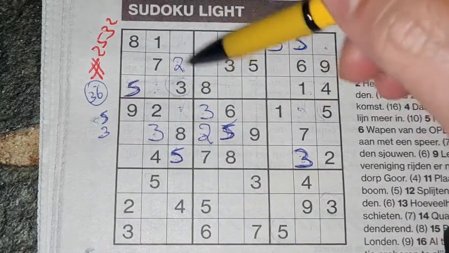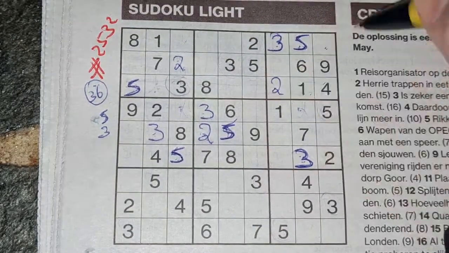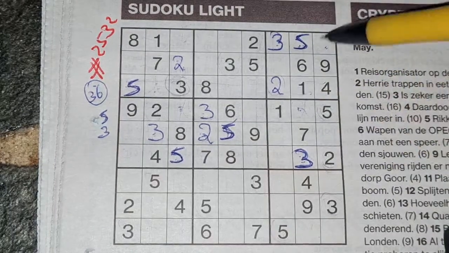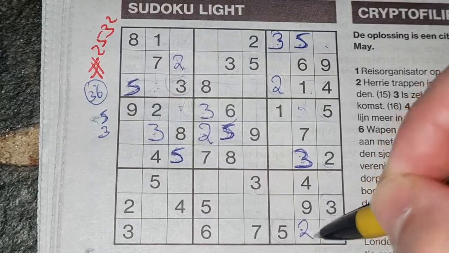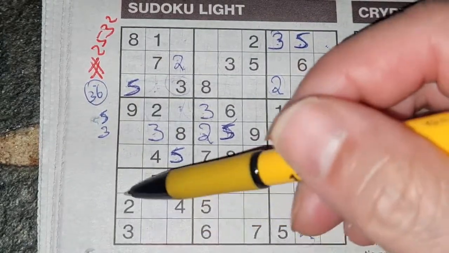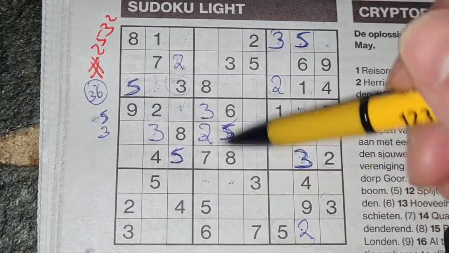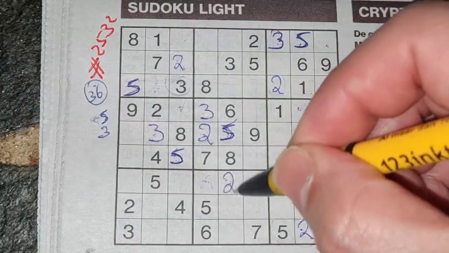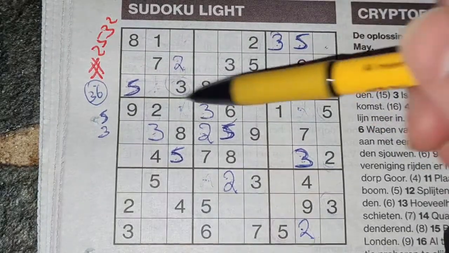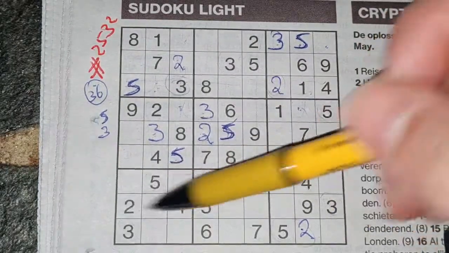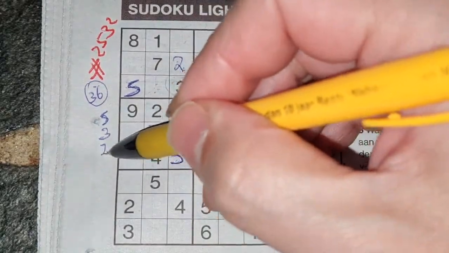2 in the first row, 2 in the second row. So in the third row, the only place for the 2 should be there. 2 in this column, 2 in the last column. So the column between, the only place for the 2 should be there. 2 in the last row, 2 in the row above. So in that row, the only 2 places for the 2 should be here or there. We see that 2, no 2 there. 2 should be there. And all the 2s are used. I can see digit number 3, number 2. All right.